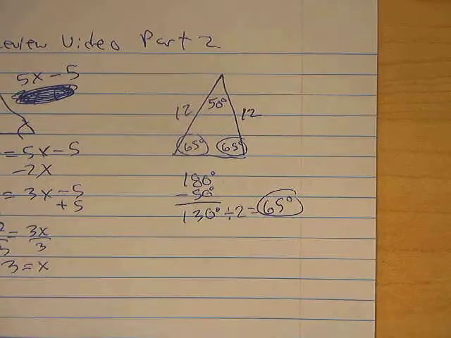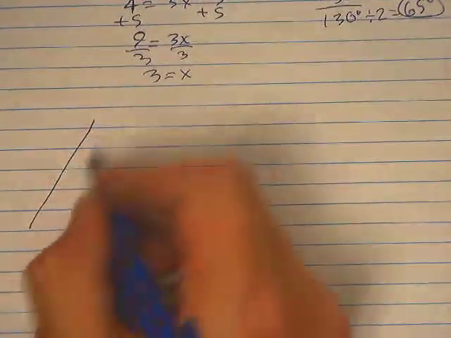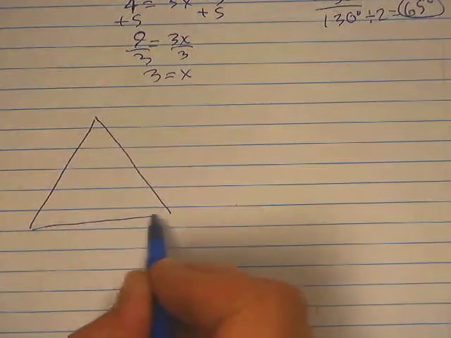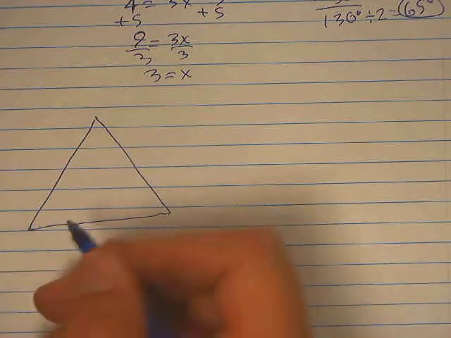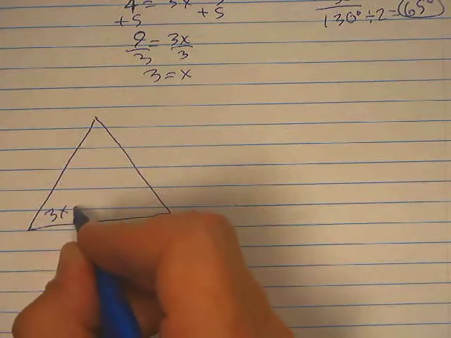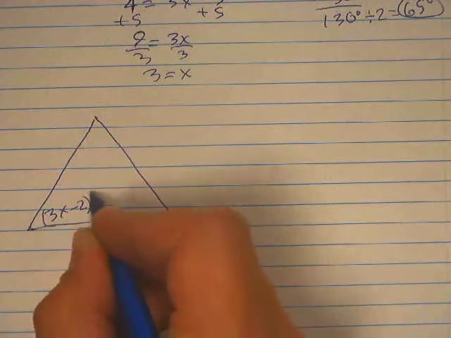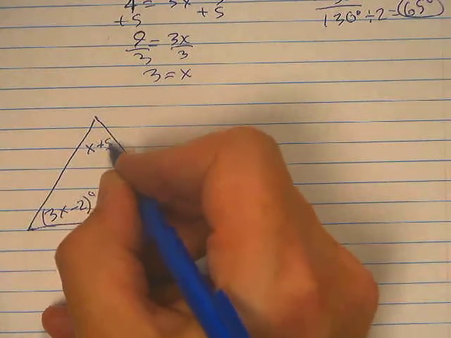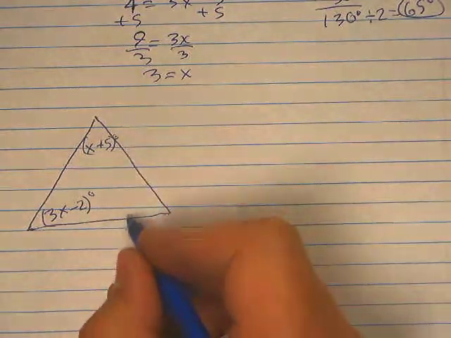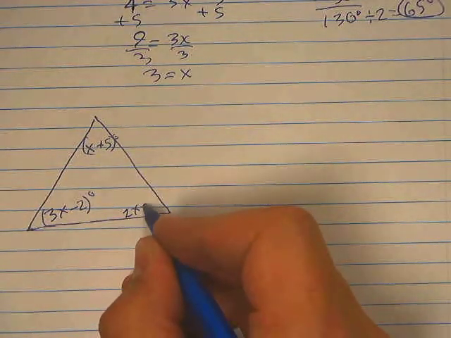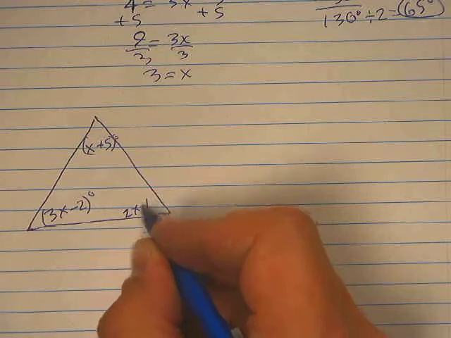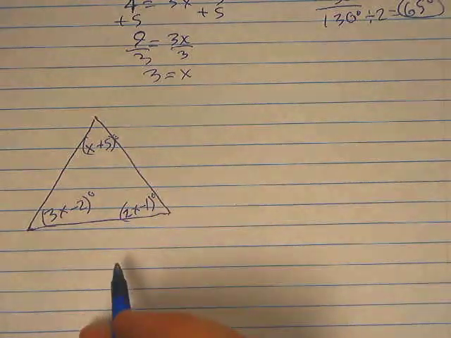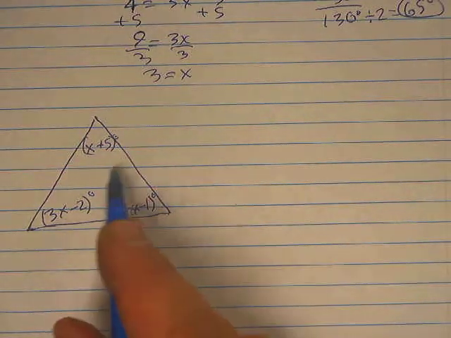What else? Okay, let's say I have a triangle like this, and I have a bunch of algebra problems here. So let's say this is 3x minus 2 degrees. This is x plus 5 degrees. This is 2x minus 1 degrees.